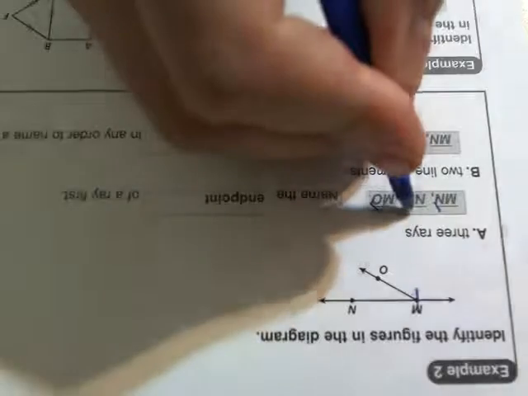Now I can look at this one the other way though. If I literally start at N and head back towards M, towards that arrowhead, that is also a ray. So you've got NM.